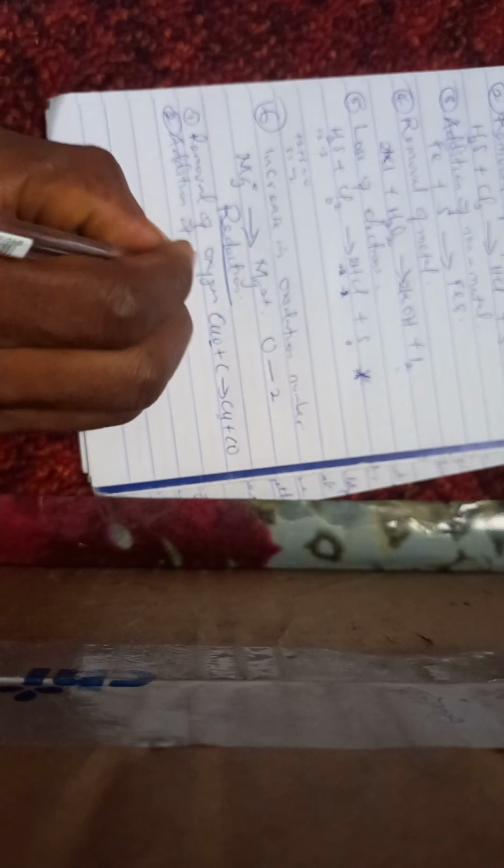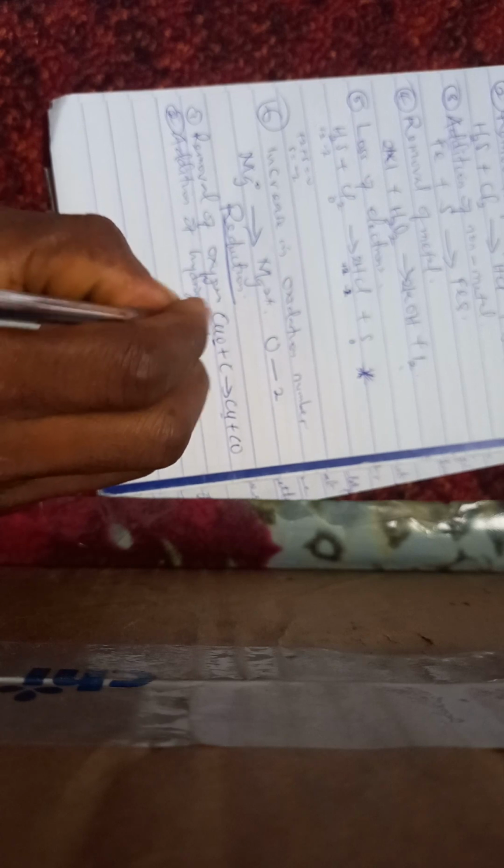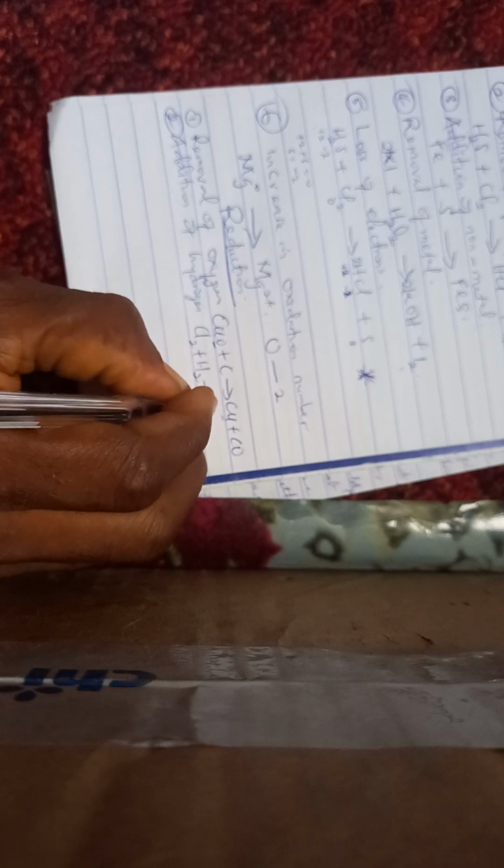Addition of hydrogen. They are vice versa. So let's use chlorine plus hydrogen, giving us HCl, that is 2 HCl. Adding hydrogen to a substance is reduction.